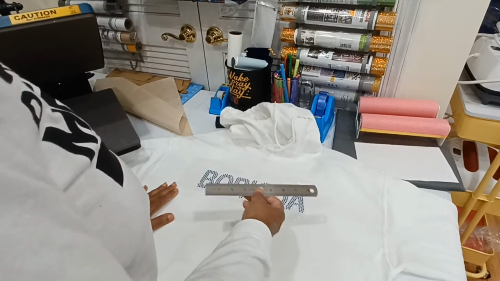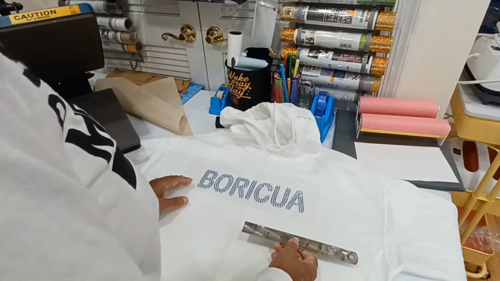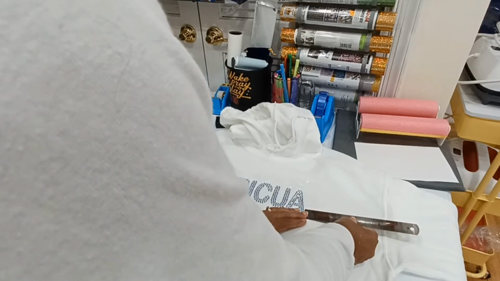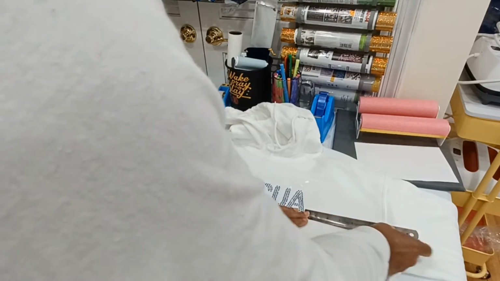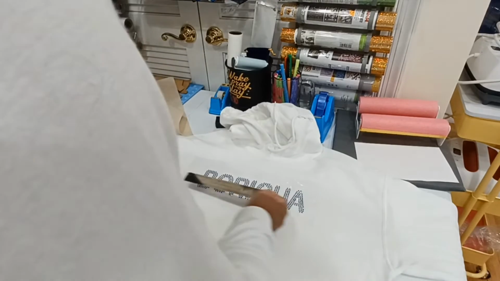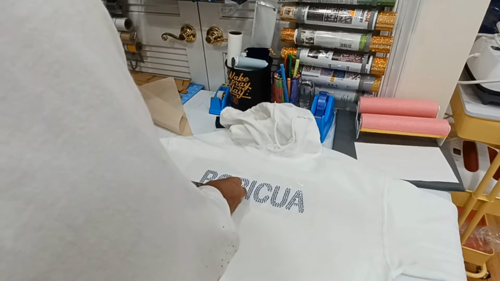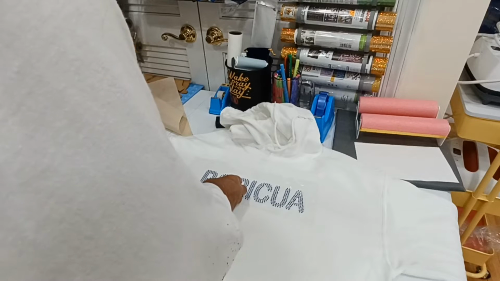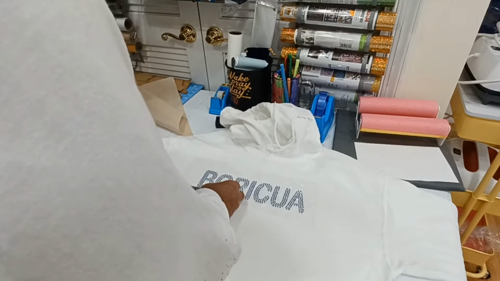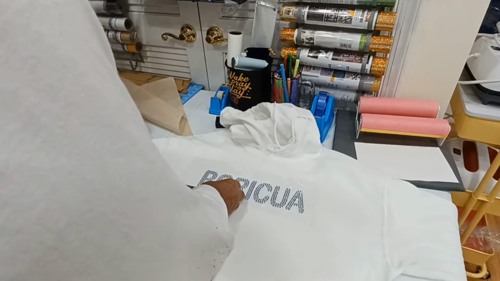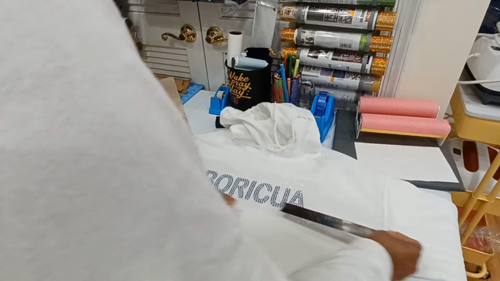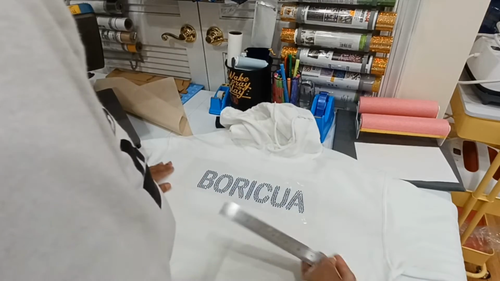I am very systematic with my things. I always measure everything, but with rhinestones, I feel like it's difficult for me to measure because you need to just put it where it is. This is 6.5, and this is, let me put it from here. This is 6 inches, more or less, and this is 6 and a little bit more. That's okay.